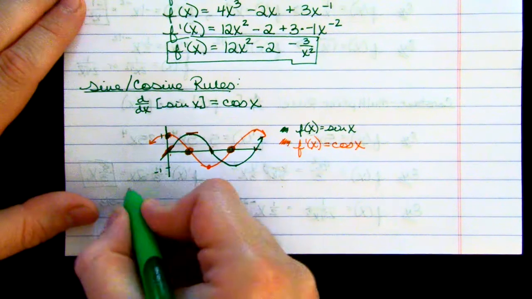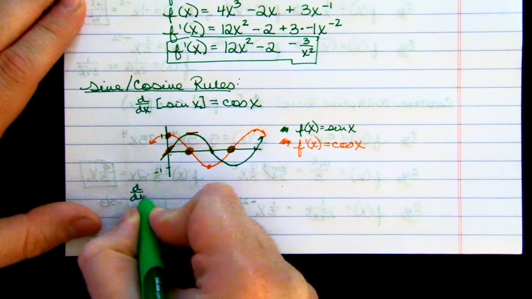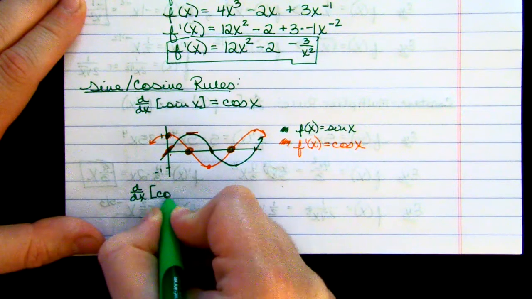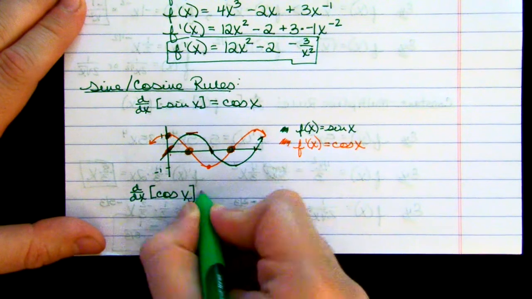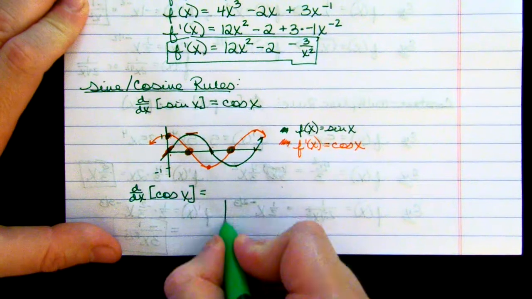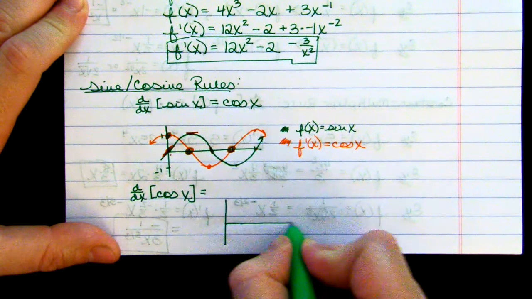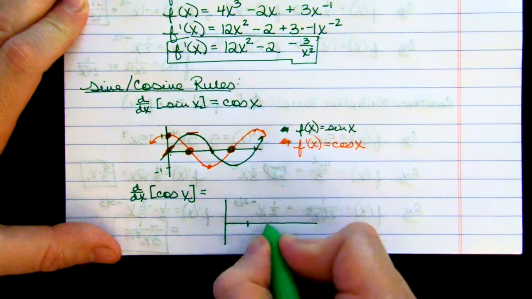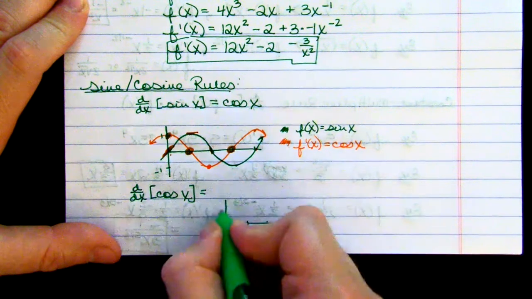Well, let me try to find the derivative of the cosine of x, and I'm going to do it in the same way. I think you probably have an idea what it's going to be, but let's verify and make sure things are actually what we want it to be. Let's see, pi over 2, pi, 3 pi over 2, 2 pi.